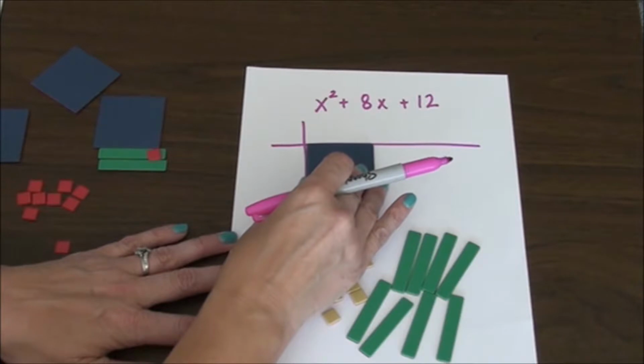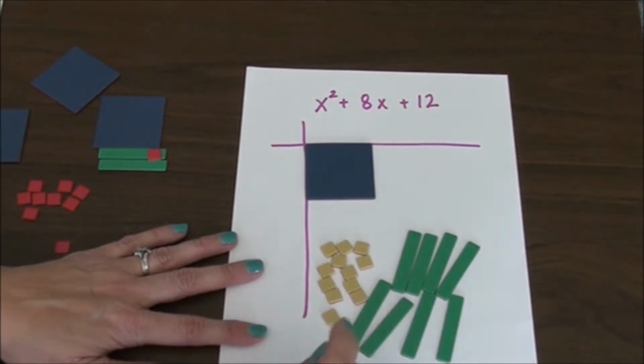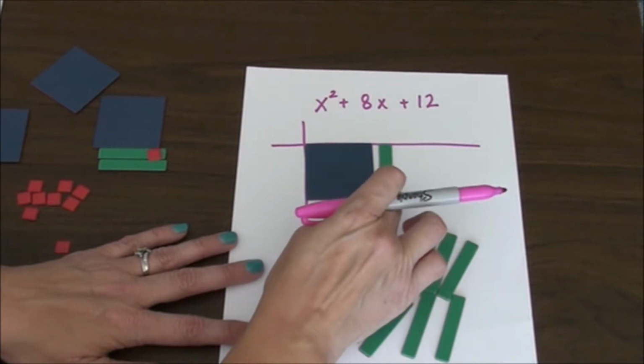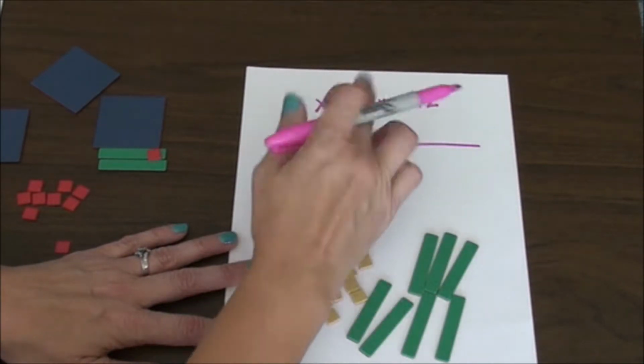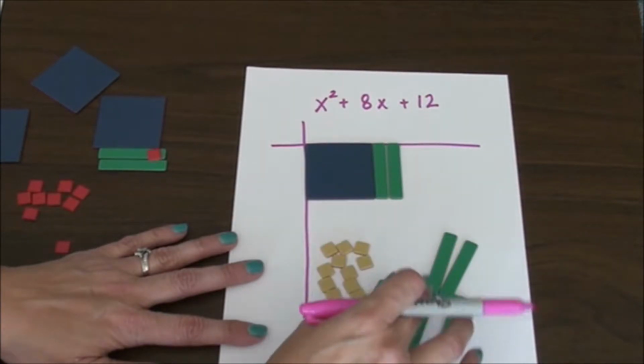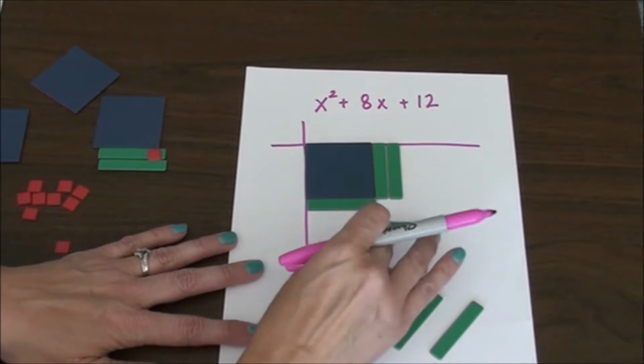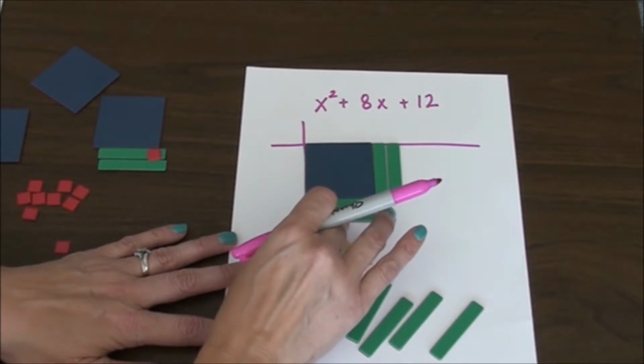The large blue x squared tile always goes in the top left corner. And then I start with my middle term, which are my x tiles, and I place them along the sides of my x squared tile.